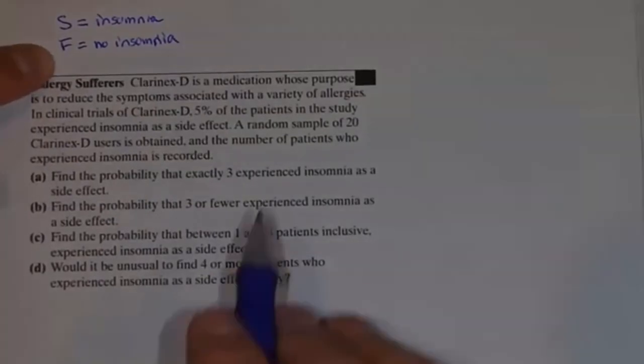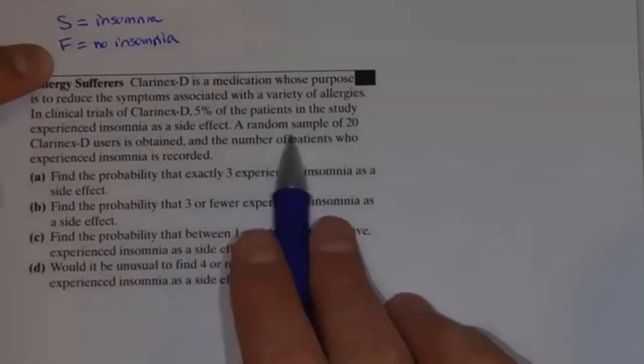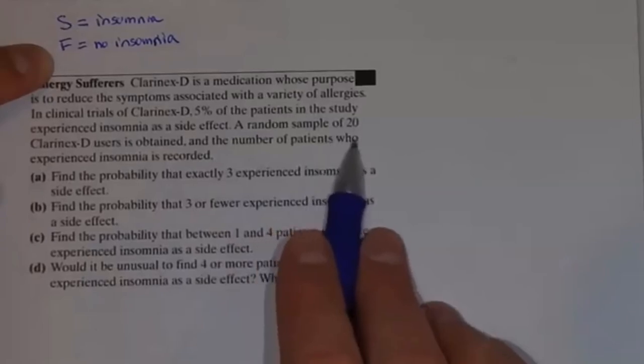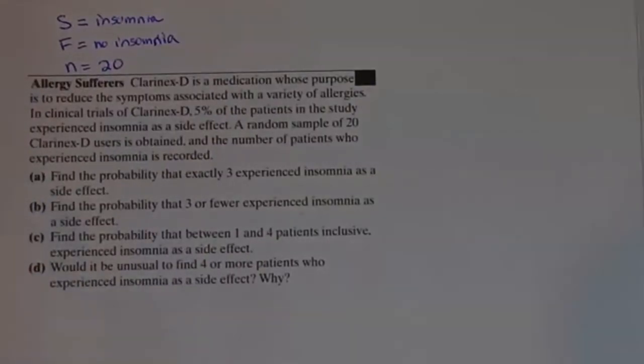Now we're going to give Clarinex-D to a random sample of 20 people. So we're going to have 20 trials. Because those 20 people have been randomly selected, we can assume that those 20 people are independent from each other. So we have independence. Each trial is independent.